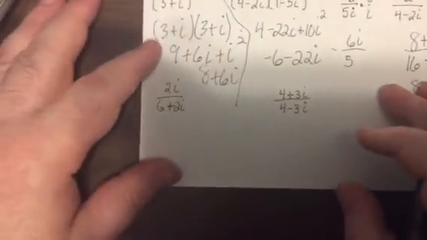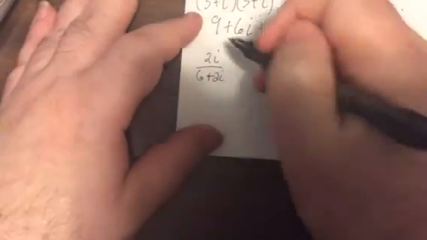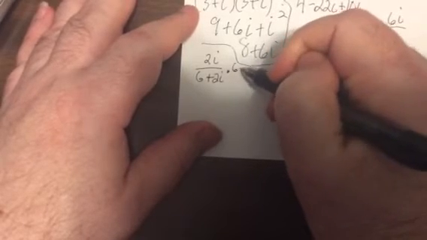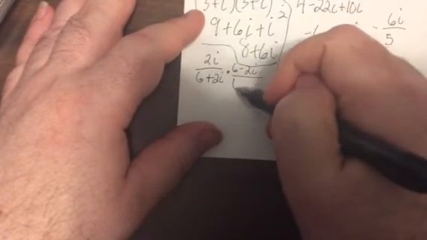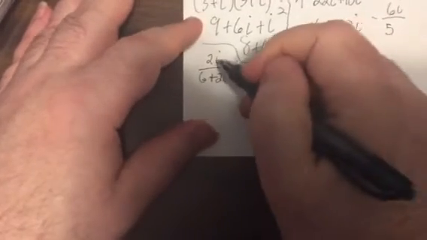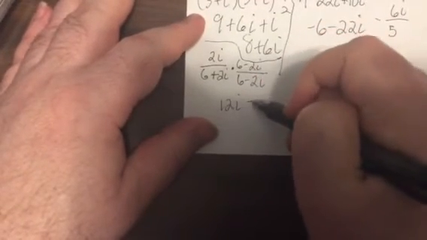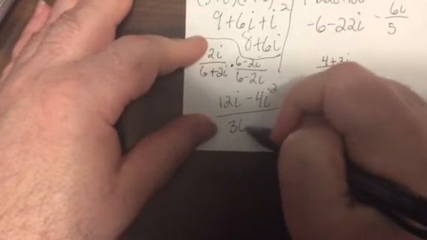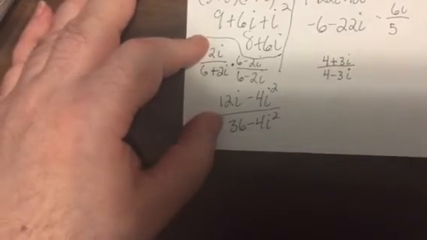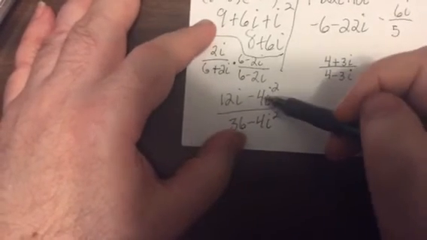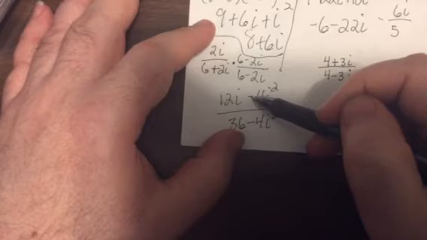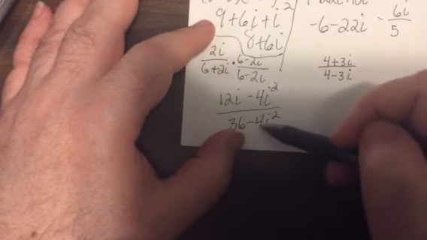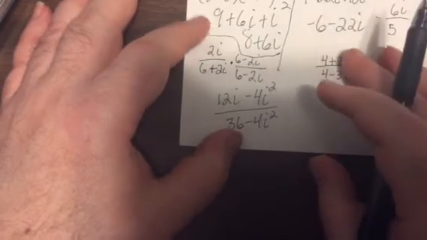Okay, now we got some challenging ones. So multiply by the conjugate. So it'd be 12i minus 4i squared over 36 minus 4i squared. Now be careful. You cannot cancel these two terms because of that minus. If it was 12i plus 4i squared and 36 times 4i, then you could. But the minus and the plus mess it up.